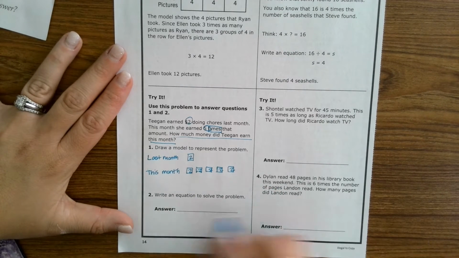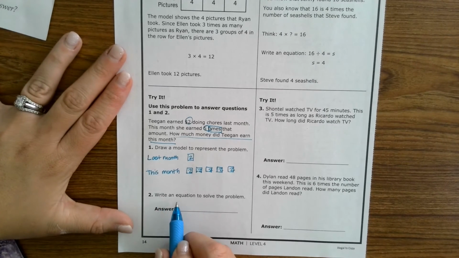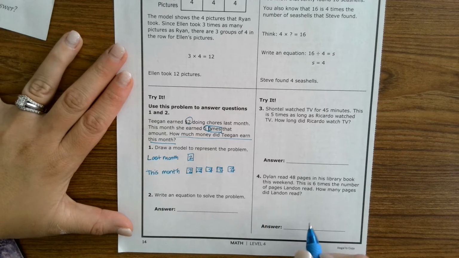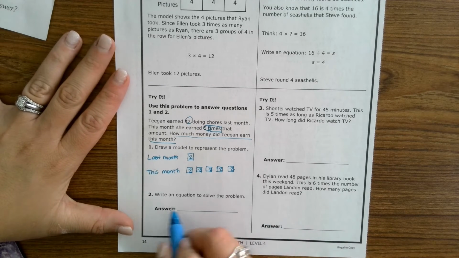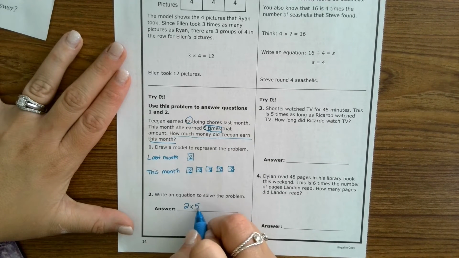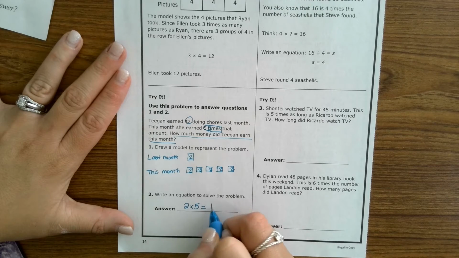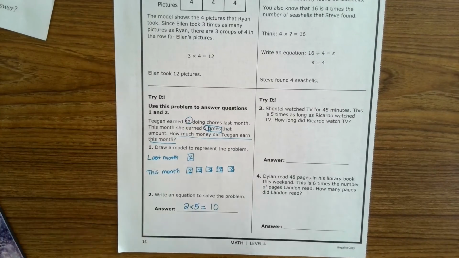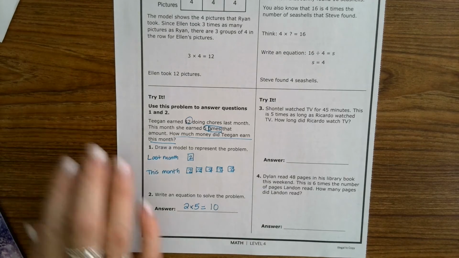Okay. And evaluate, draw a picture. We've done that. We're going to write and solve an equation. And that actually comes right here. Write an equation to solve this problem. So let's do an equation. We've got 10, so therefore she earns $10.